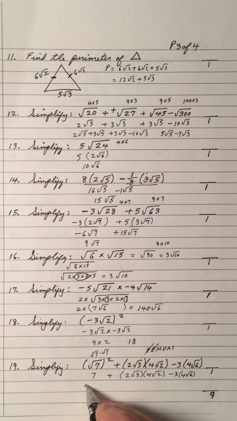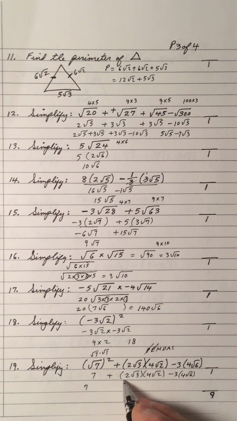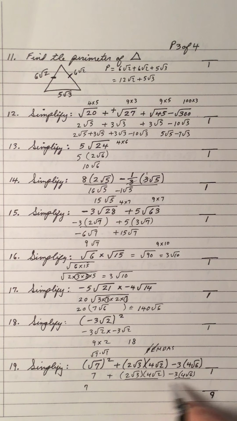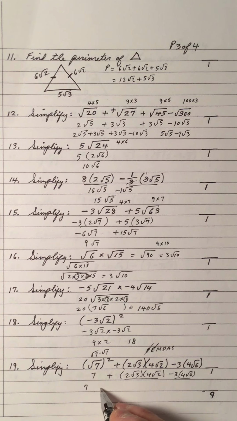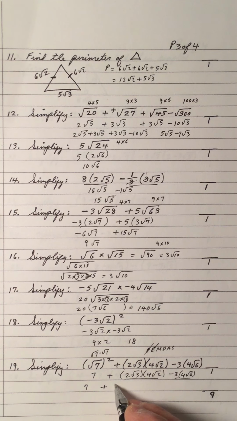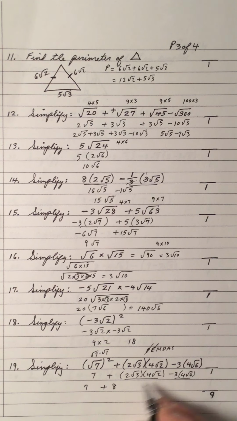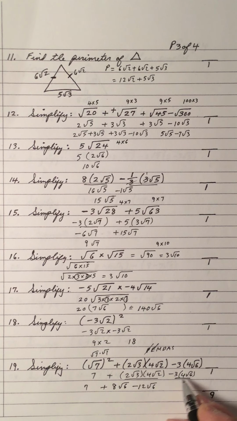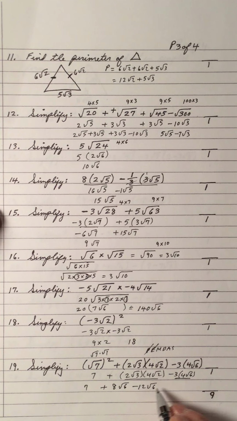Now we have a 7, and I will do multiplication and division. So I'll do the multiplication on these two. Here we go. So that's positive 2 times 4 is 8. Root 3 times root 2 is root 6. And negative 3 times 4 root 6 is a negative 12 root 6. Remember, the negative 3 is multiplied by the 4 to get the negative 12 with a root 6.